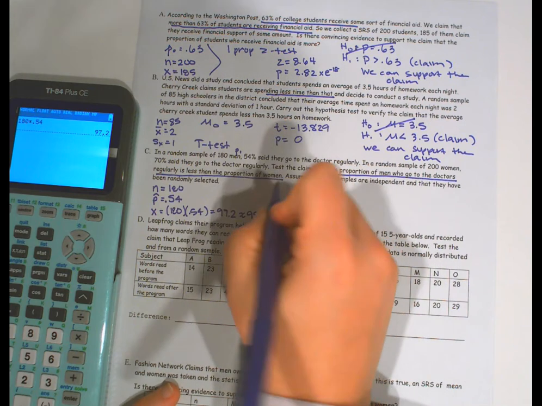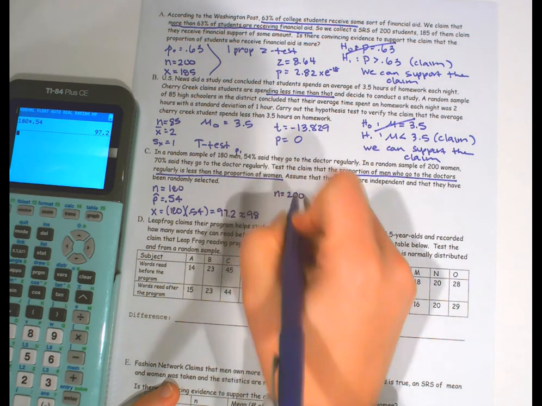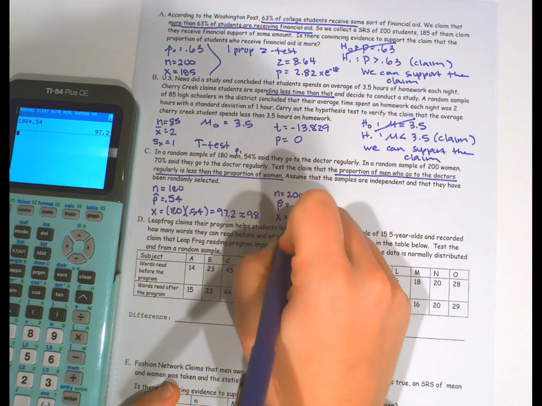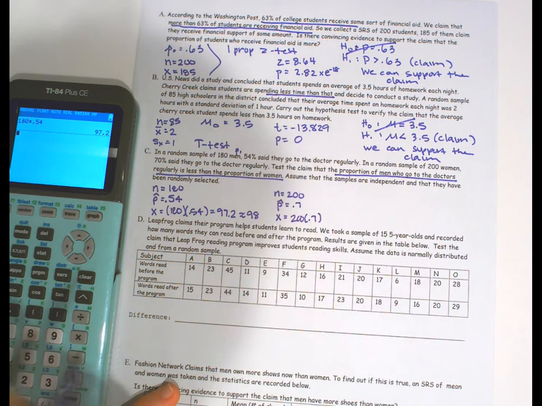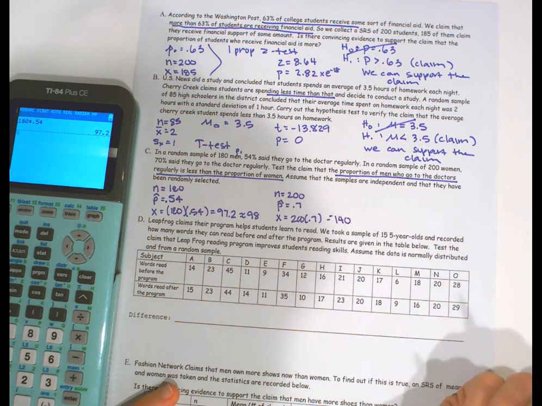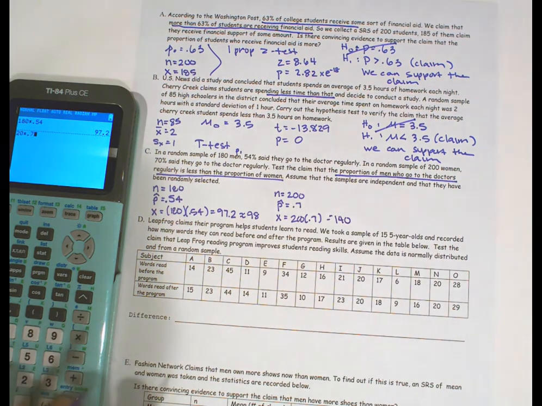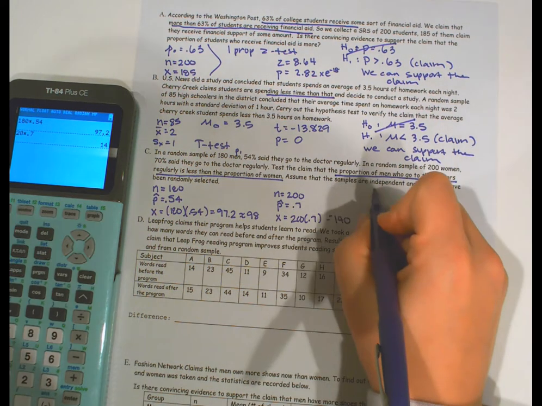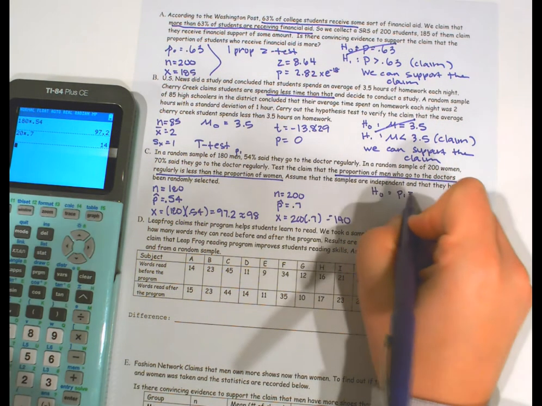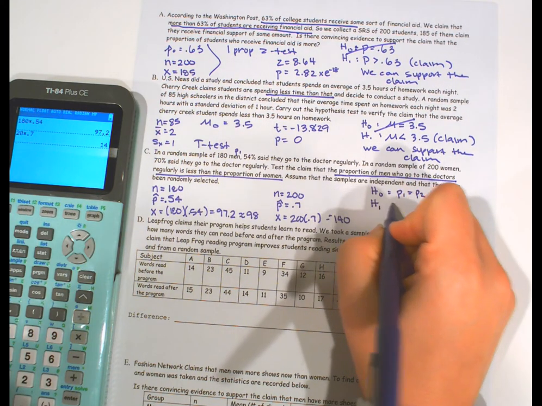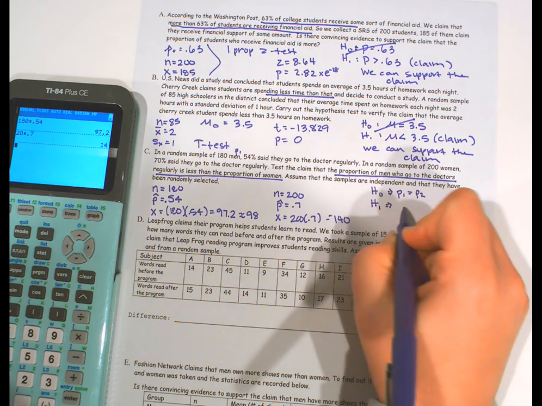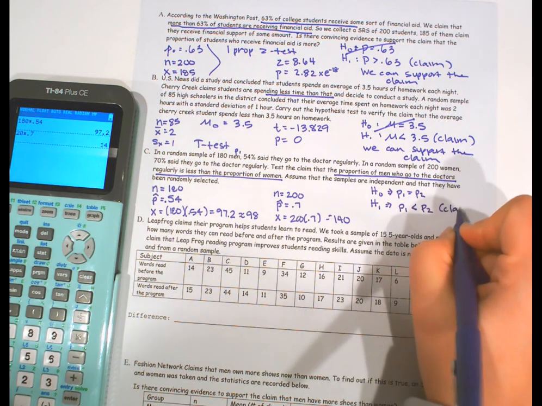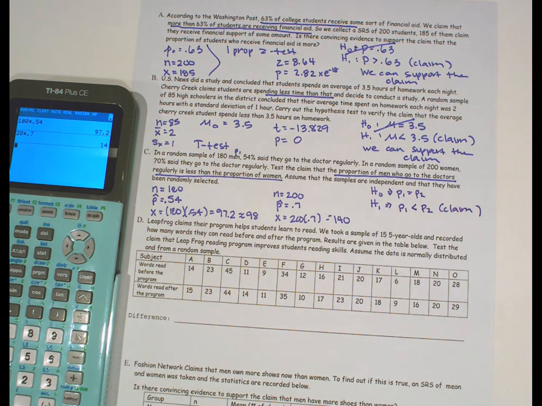And then we'll do women, which was 200. And they say that theirs is 70% go to the doctor regularly. So if I multiply that together, I get 140. So now, right, my null hypothesis is that my P1 equals P2. And then my alternative hypothesis is that P1 goes to the doctor less than women. And this would be my claim, is that men go less than women.